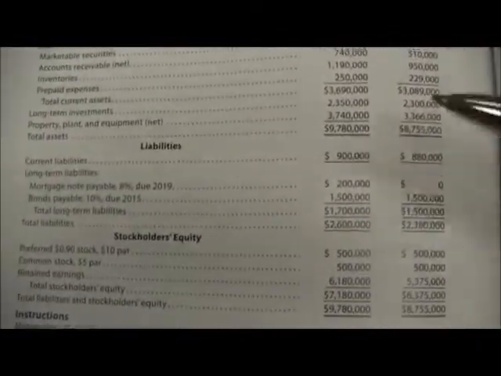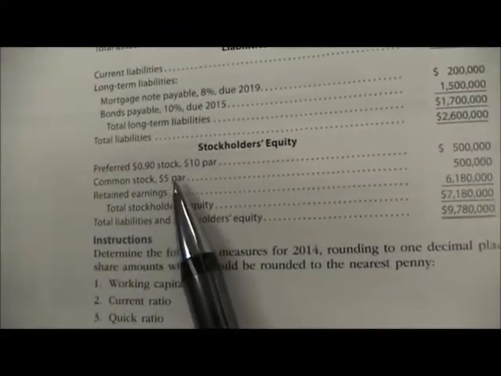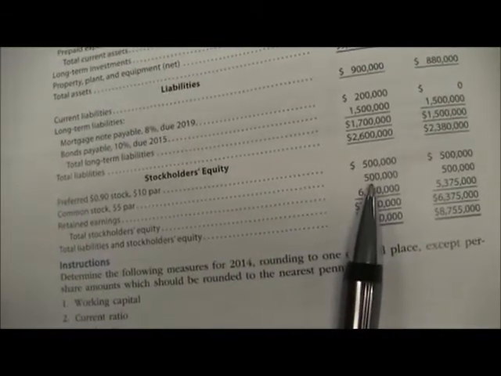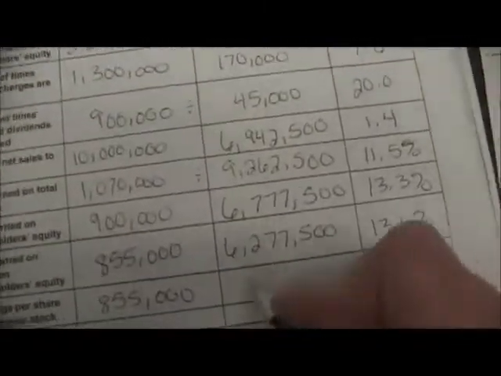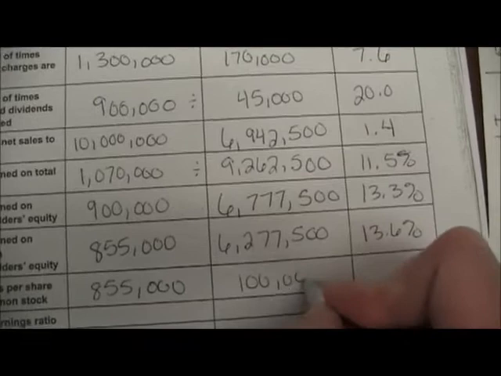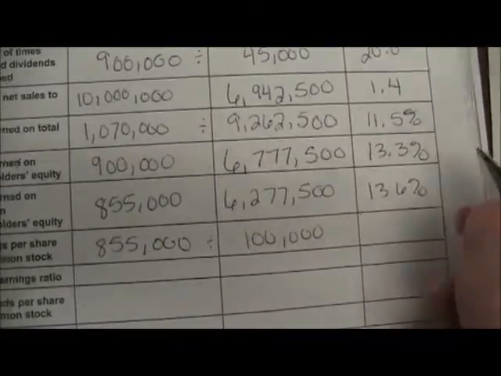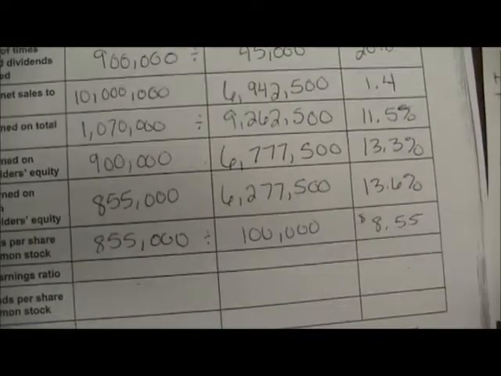Our textbook tells us under stockholders' equity that the common stock is $5 par and there's $500,000. So $500,000 divided by $5 par, we get $100,000. And that becomes our denominator. Now, when we divide these two numbers, we get $8.55, which is our earnings per share.